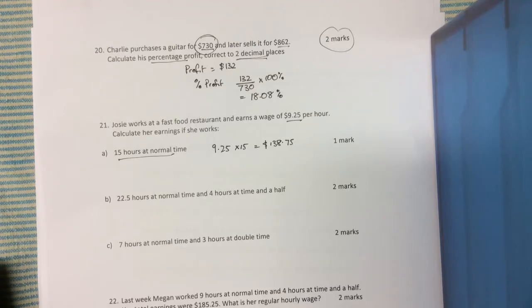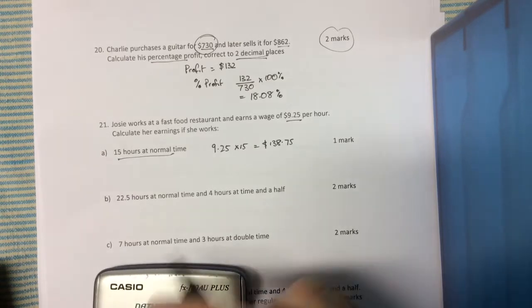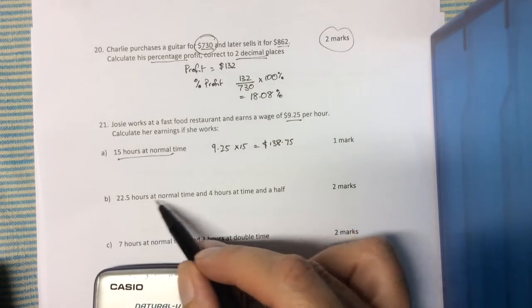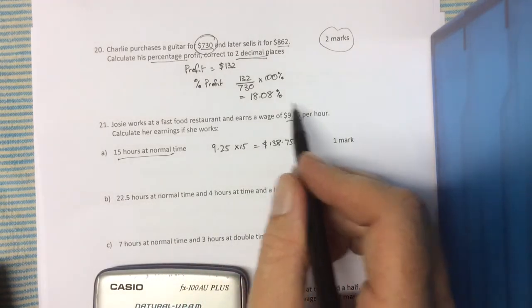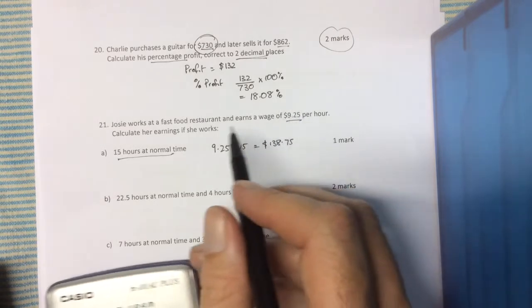Okay, this is the second part of page 6 to the Year 9 Term 1 solutions to the practice paper. We're up to part B, 22.5 hours at normal time and 4 hours at time and a half. Remembering that the normal time was $9.25 per hour.